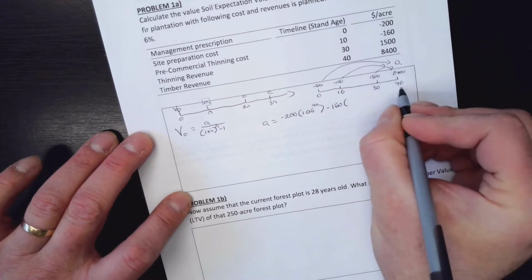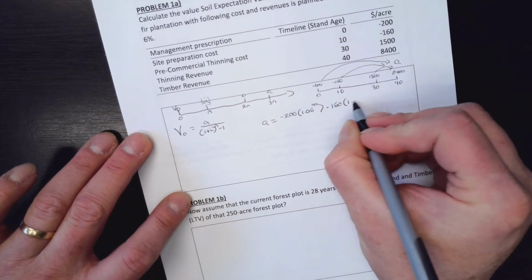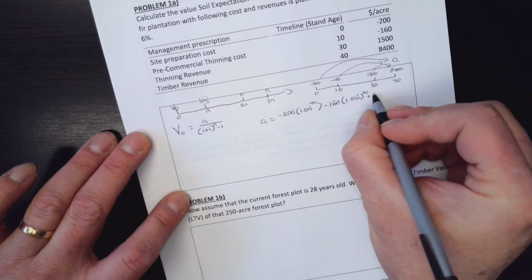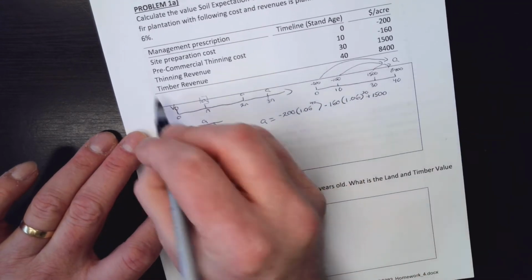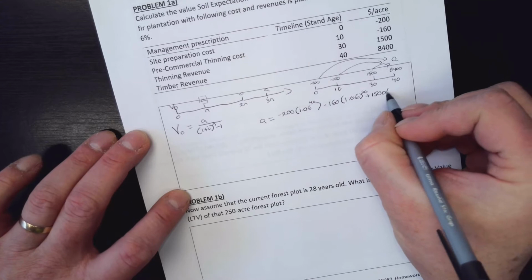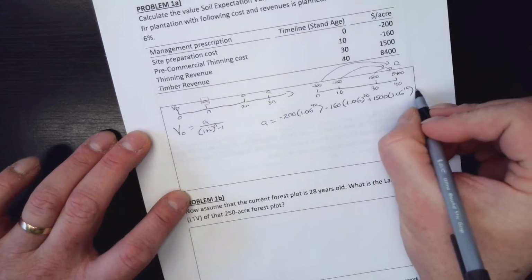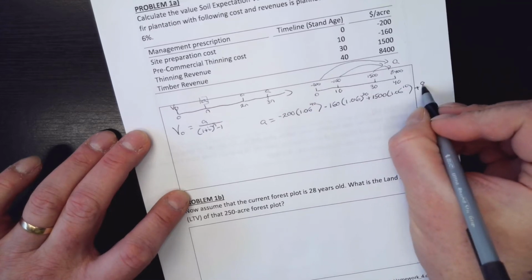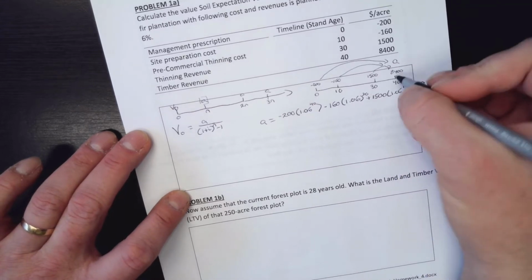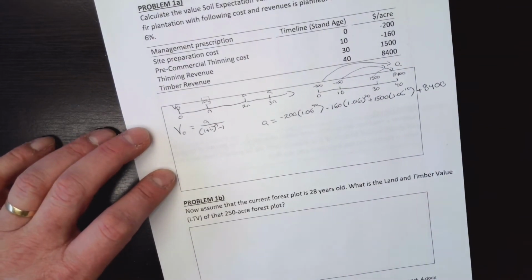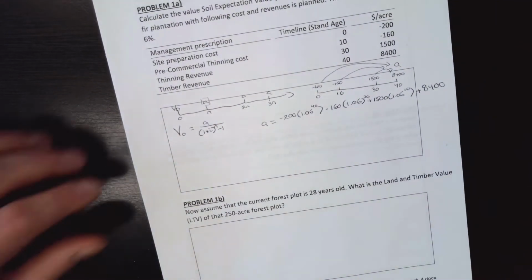I have to take that out 30 years to get it to the end, so 1.06 to the 30. I'm going to add in my 1500. This is the thinning revenue, and that has to go out 1.06 to the 10. And I can then add on my 8400. It's already there, I don't have to do anything to it. Or if you think about 0 years, that's 1.06 to the 0, which is just 1.